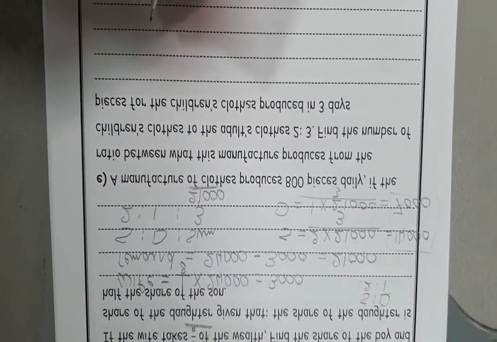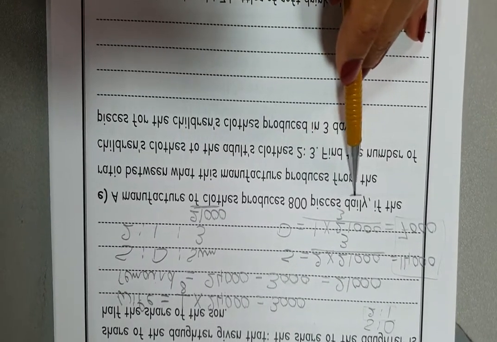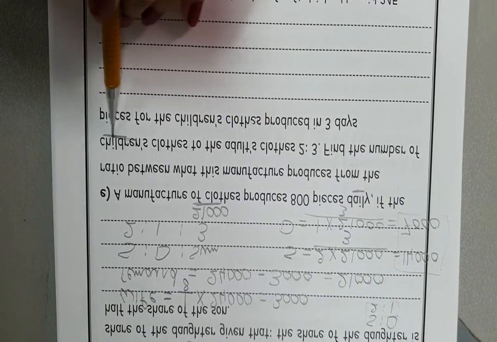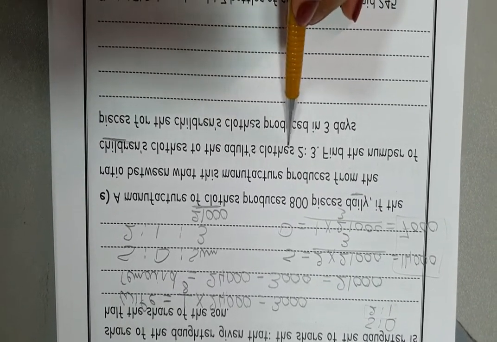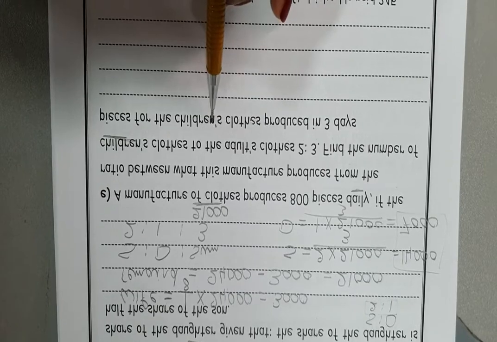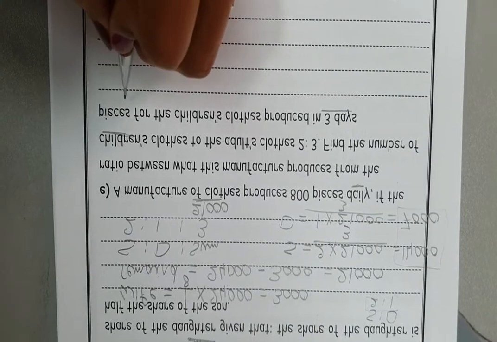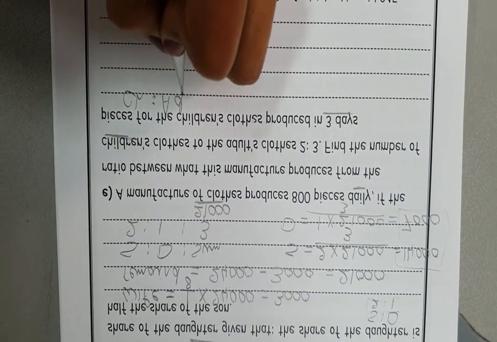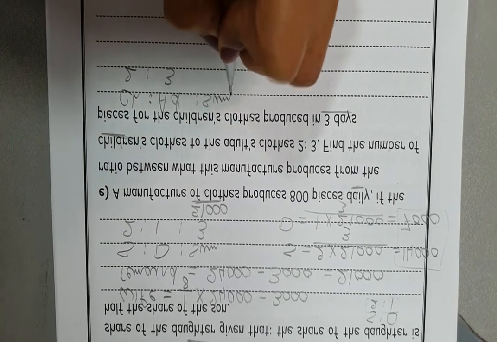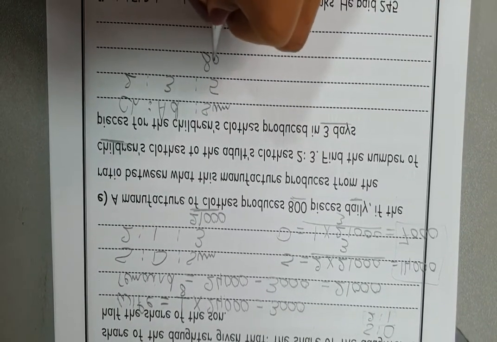The last example which we have: a manufacturer of clothes produces 800 pieces daily. The ratio between what this manufacturer produces of children's clothes to adults' clothes is 2 to 3. Find the number of pieces of children's clothes produced in 3 days. But first I have child and adult, 2 to 3. Sum will be 5, and the sum of pieces is 800.